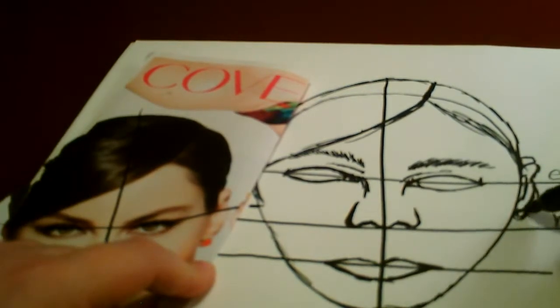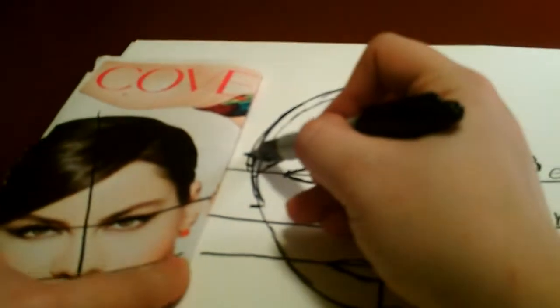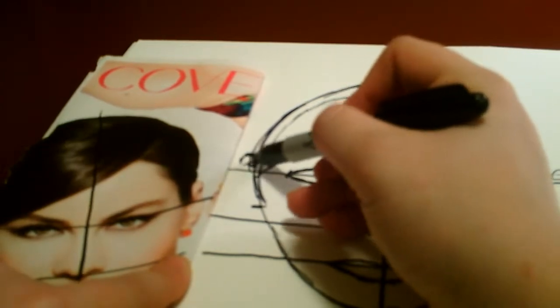She has some earrings on. It's kind of up to you how detailed you get on this first practice.